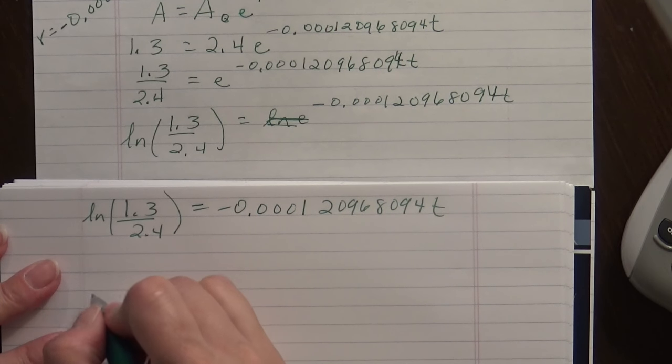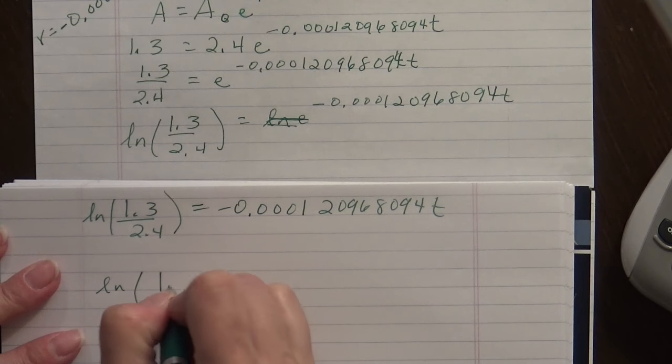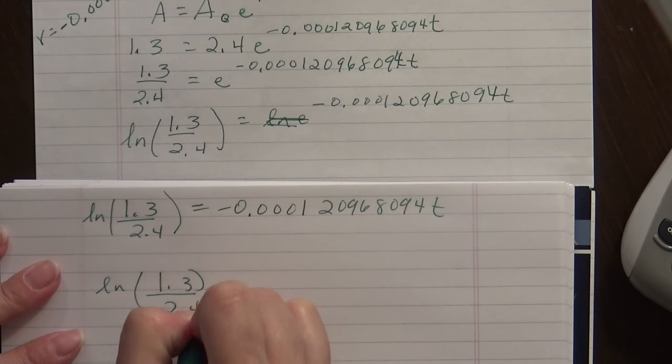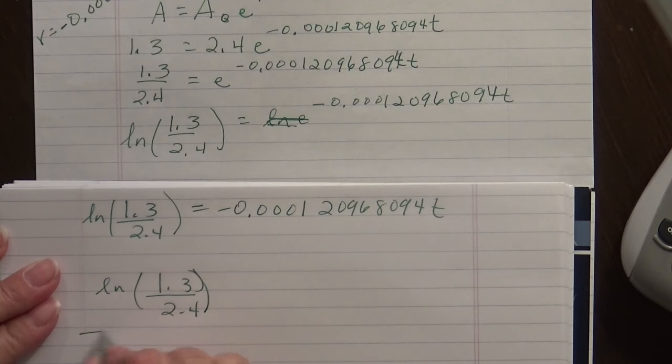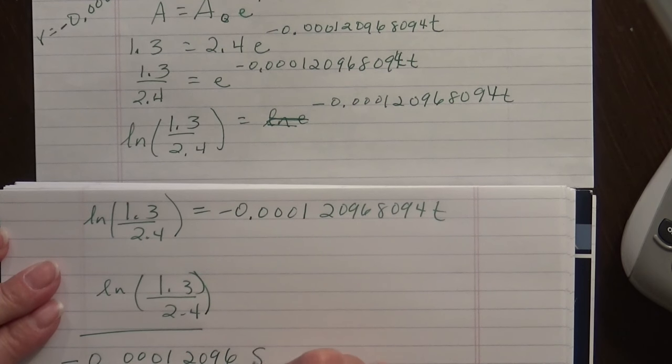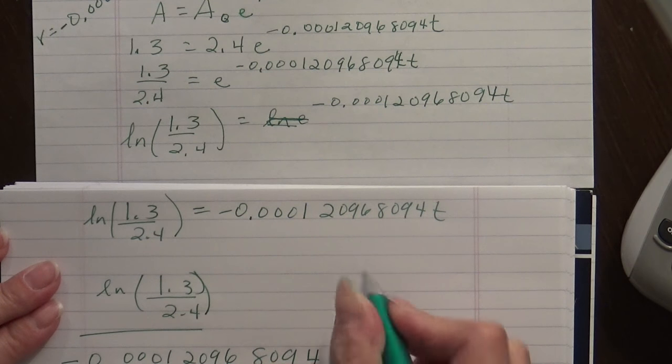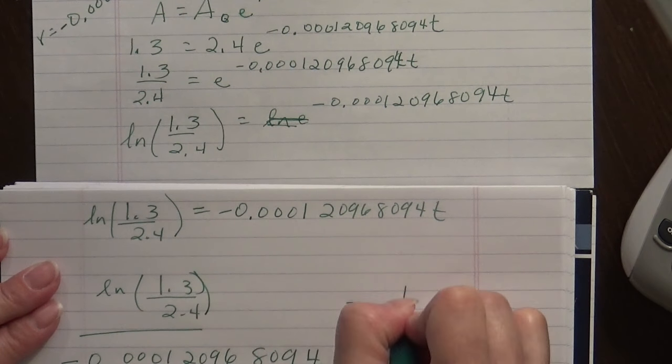So we'll do natural log of 1.3 over 2.4 over that long decimal. That's equal to t. And let's see what the calculator gives us for a decimal approximation there.